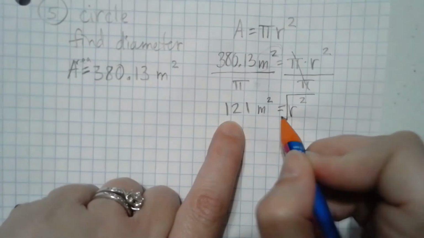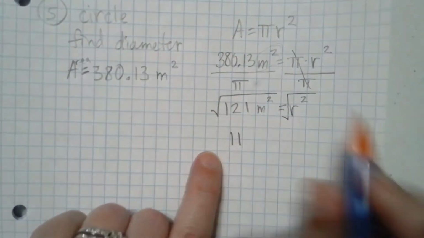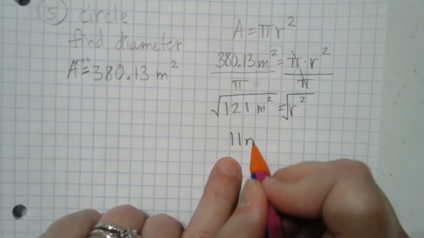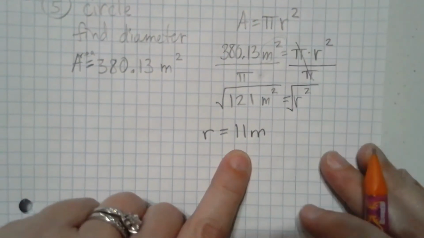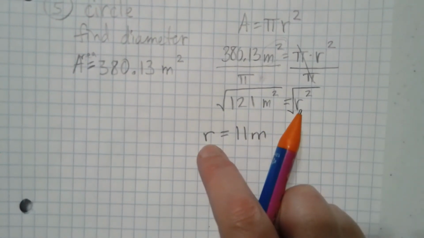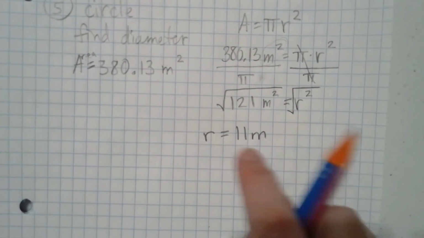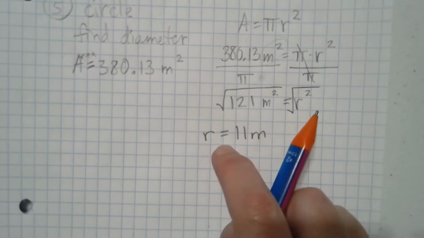Or you can take the square root of both sides. The square root of 121 is 11. Meters squared, square root, this just gets us back to meters. And for radius, height, diameter, base, any of those things are just going to be your units without the square on it. Okay, so is this our answer?